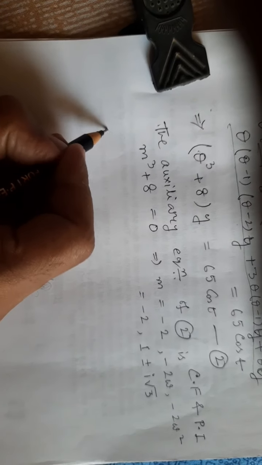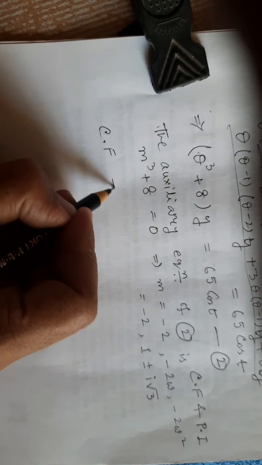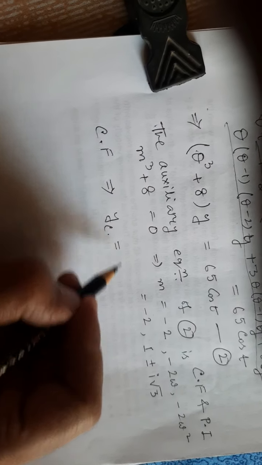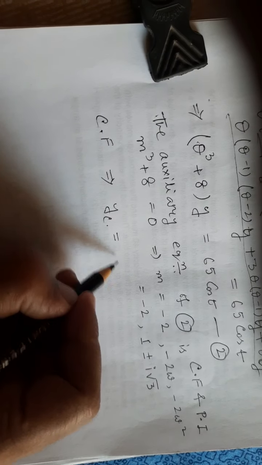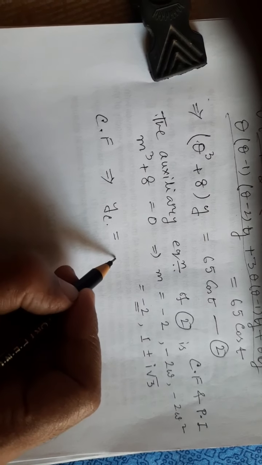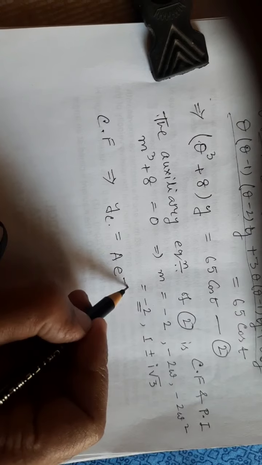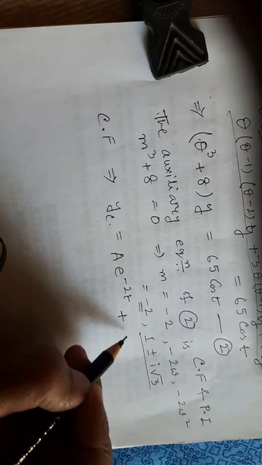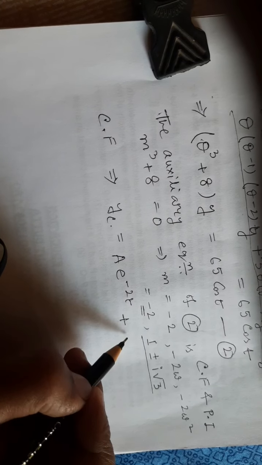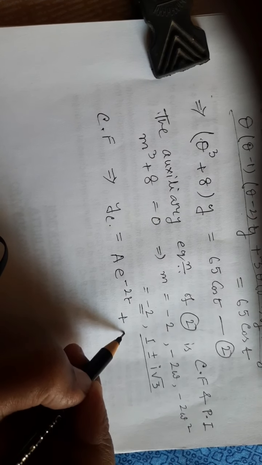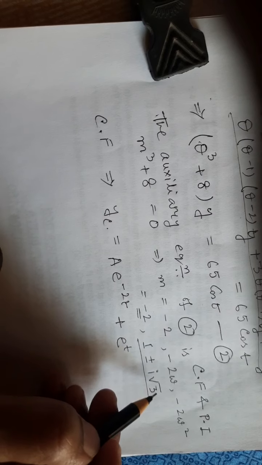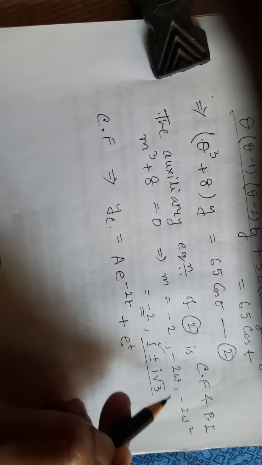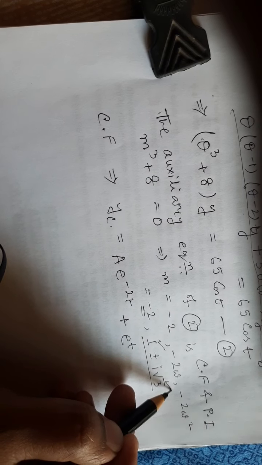So the CF will be, here is the real root, so capital A e to the power minus 2t, plus here the pair of imaginary roots, so e to the power t. In the pair of imaginary roots there is a real part and an imaginary part.